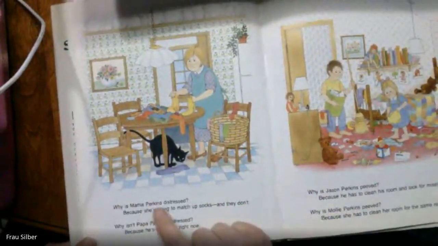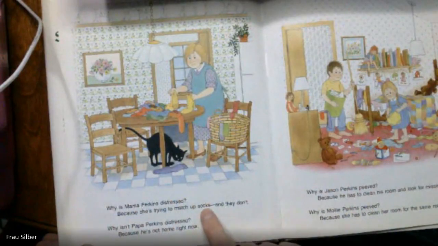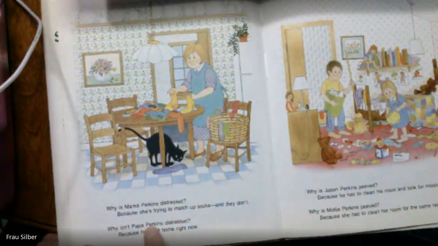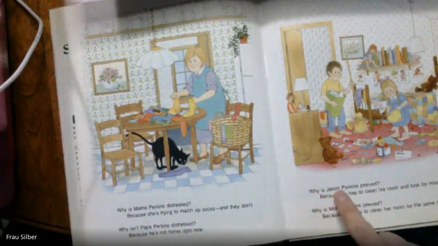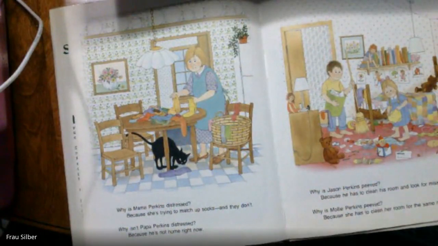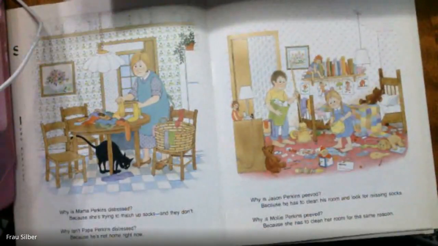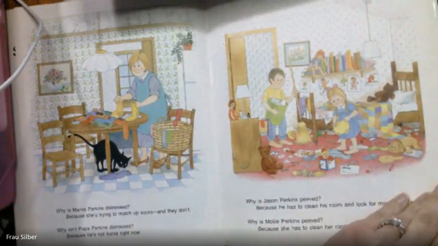Why is Mama Perkins distressed? Because she's trying to match up socks and they don't. Why isn't Papa Perkins distressed? Because he's not home right now. Why is Jason Perkins peeved? Because he has to clean his room and look for missing socks. Why is Molly Perkins peeved? Because she has to clean her room for the same reason.